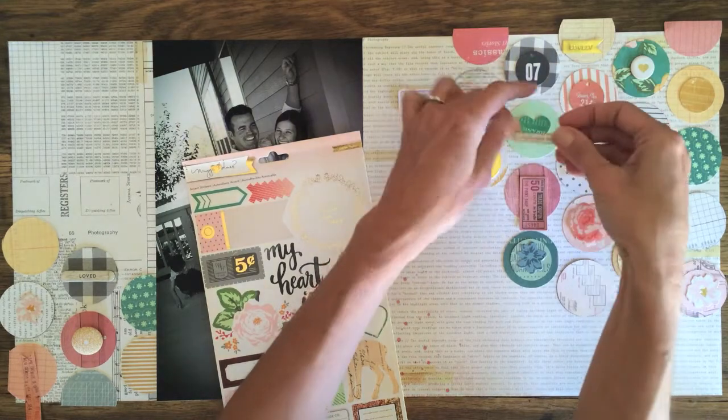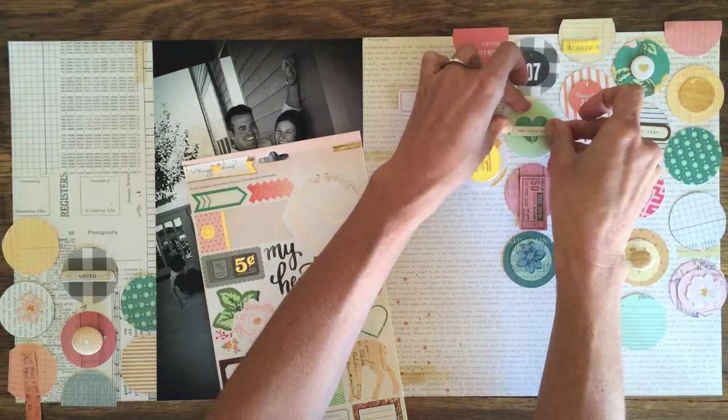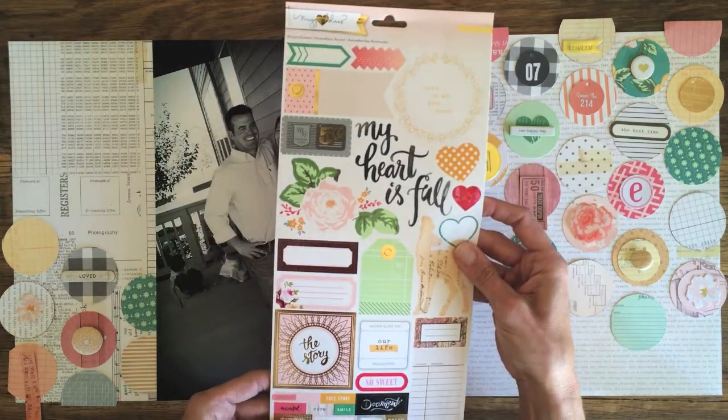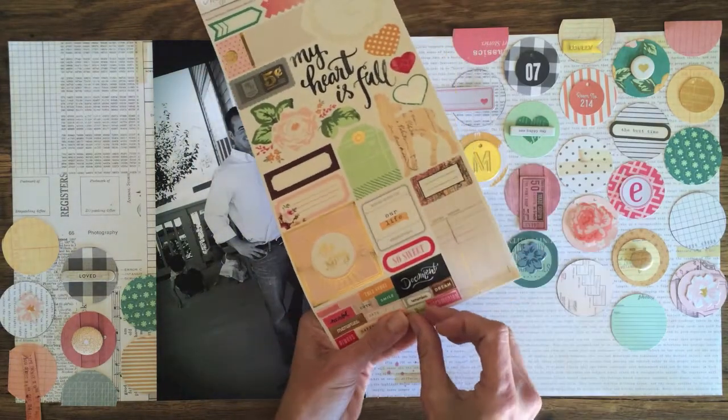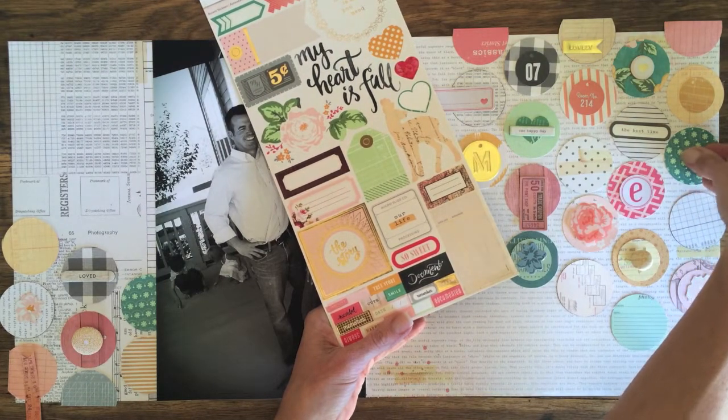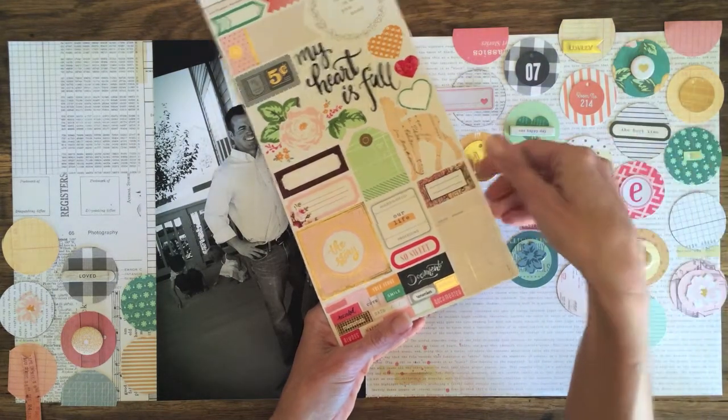I like adding in these stickers because they don't add any bulk and they can easily be tucked behind more dimensional items like the chipboard. And not all of these circles need a ton of layers. Some of them will be just fine with a simple phrase sticker or two.